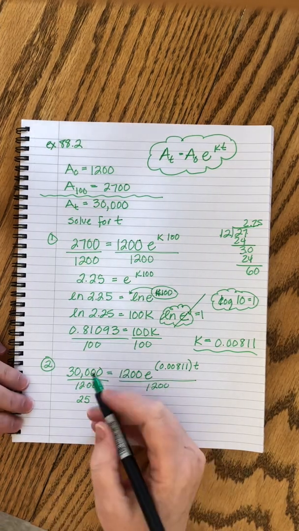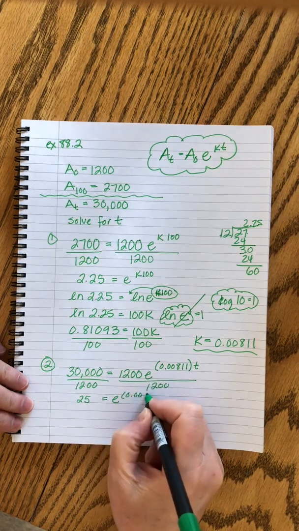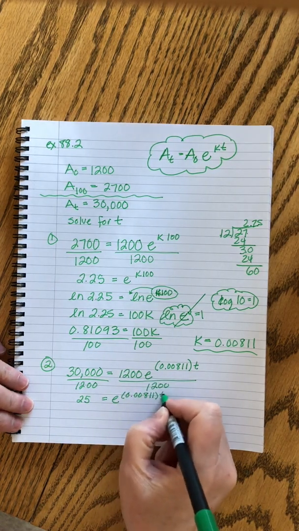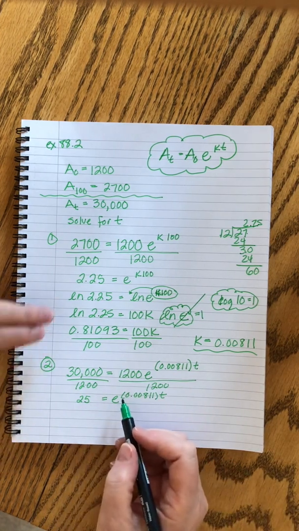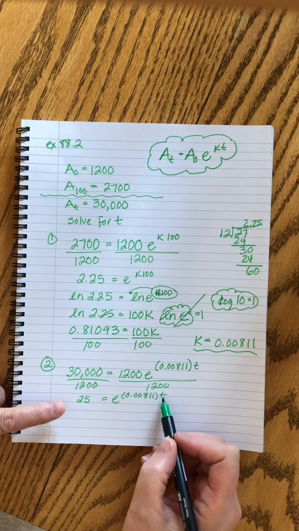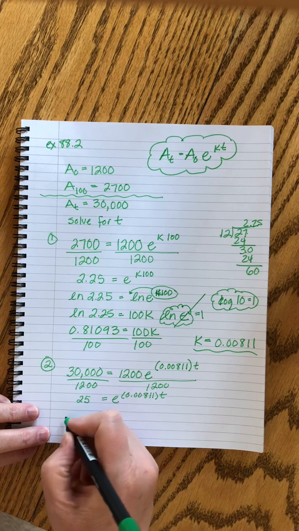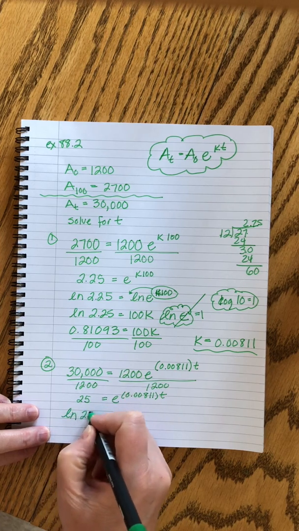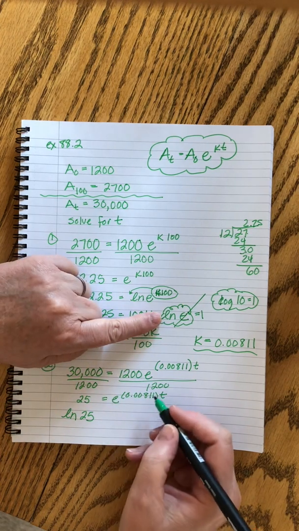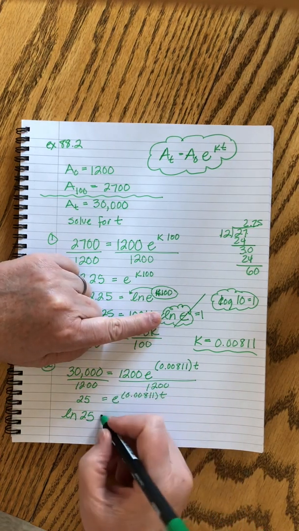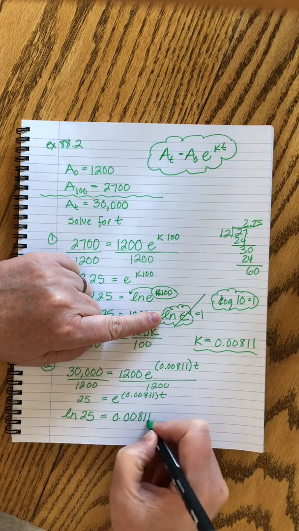Okay, 25 equals e to the 0.00811 times t. Now we have to take the log of both sides again, just like we did up here. Anytime you have a variable in the exponent, you take the log to get it down. So it will be the natural log of 25. We know that when we take the natural log, we'll get this situation again, and this will go in the front of it, so we know it'll be equal to 0.00811 t.